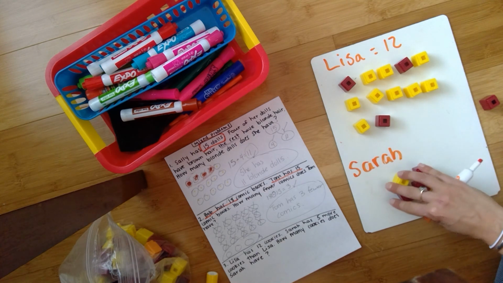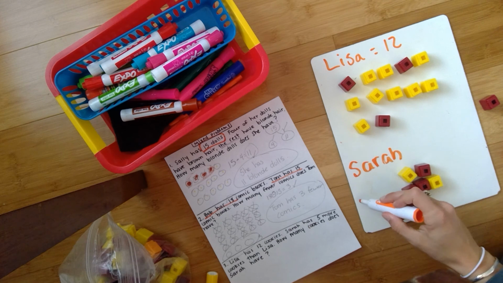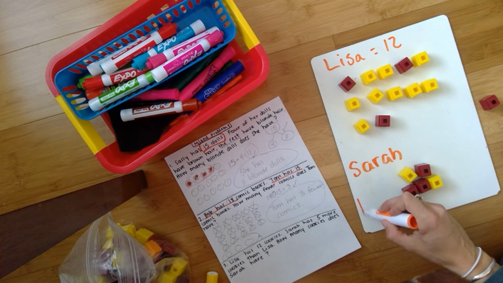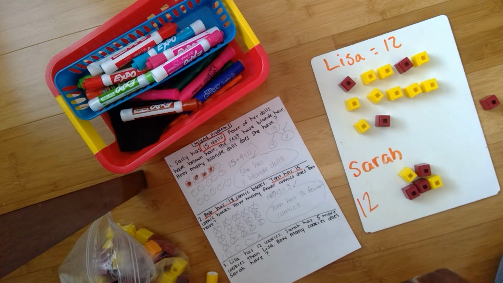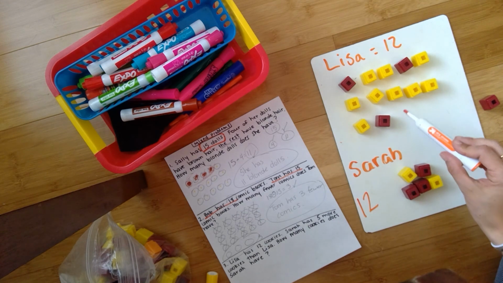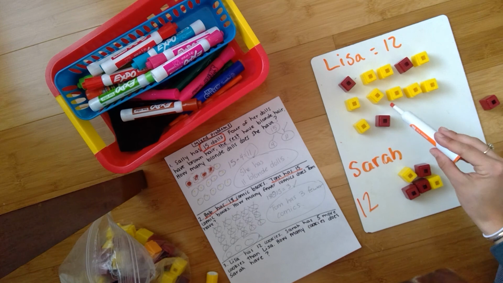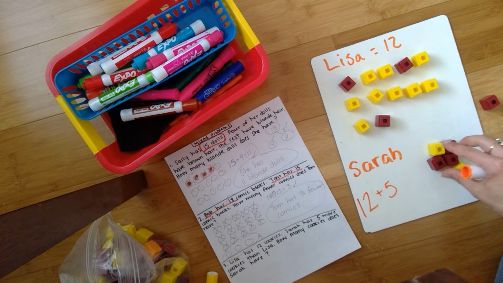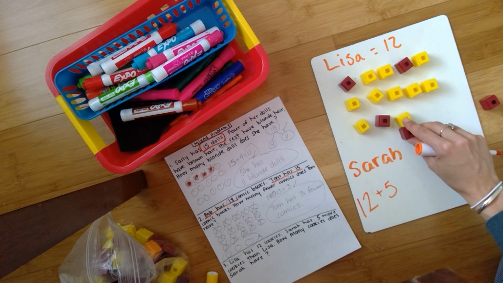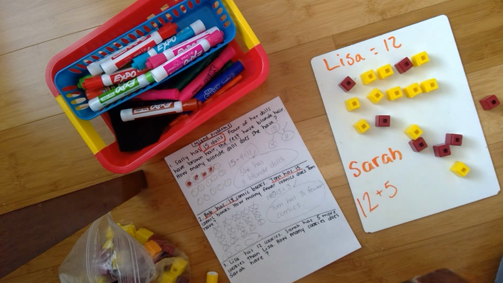So if Lisa has 12, Sarah has 5 more, what can we do? So we say, Lisa has how many? 12. Sarah has 5 more. If she has 5 more, we are going to do what? Add. So we're going to add Lisa's 12 and then add the 5 that Sarah has and find out how many does Sarah have altogether.